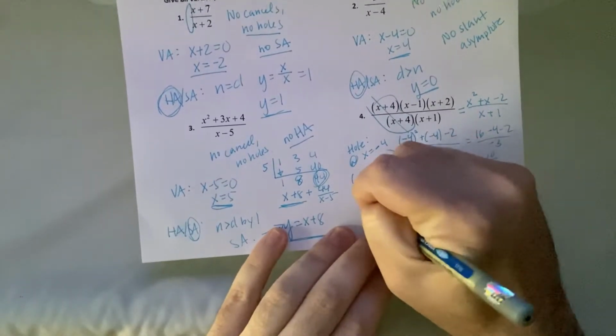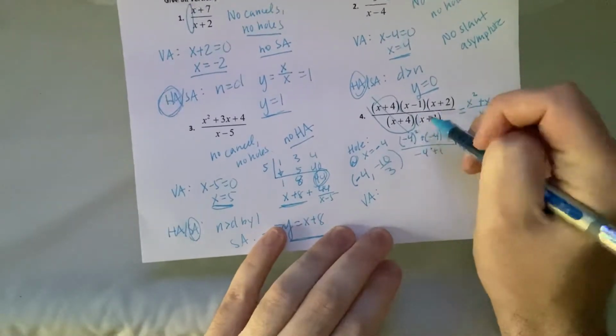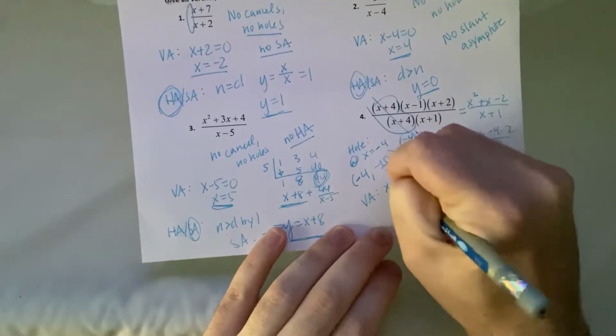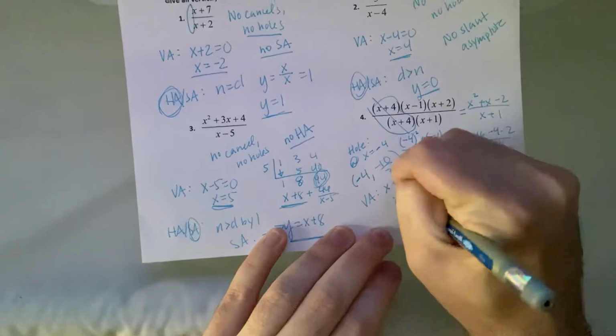Okay, so vertical asymptotes now come into play. X plus 1 equals 0, which means x is negative 1.